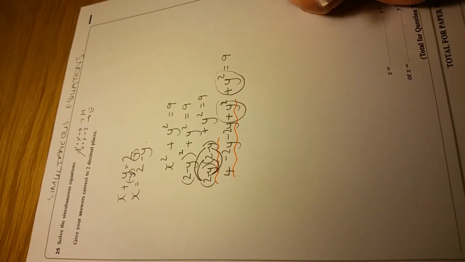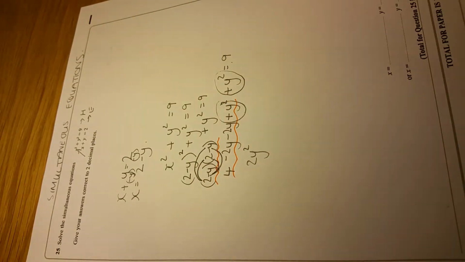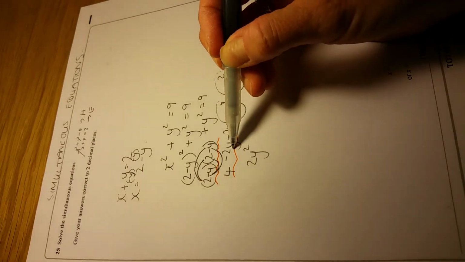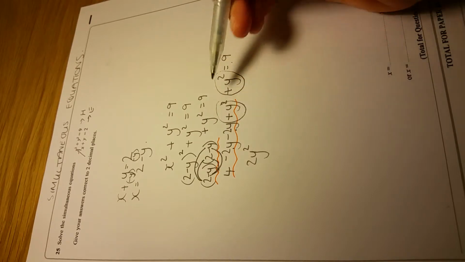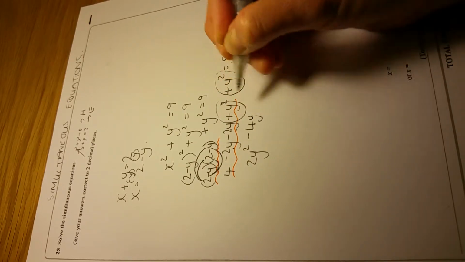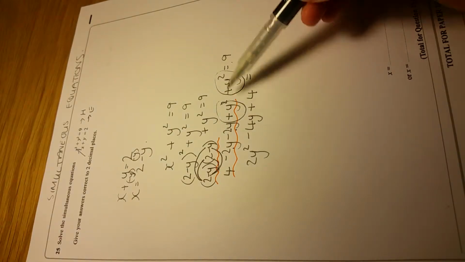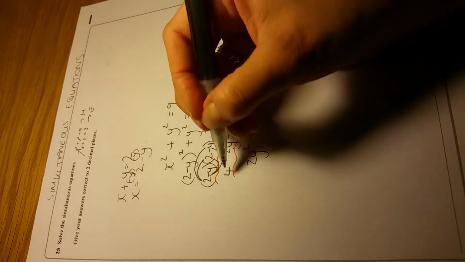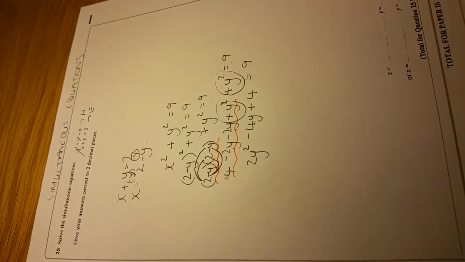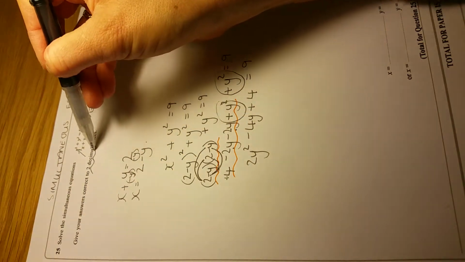So tidy it up. You've got a y squared plus another y squared. You might not have started with the y squareds, but I start with the highest power and then work my way down. Then I've got minus 2y, take away another 2y, so I'm taking 4y. Then I've got plus 4 equals 9. So I've got 2y squared, take away 4y, and the reason that's a plus is that's a positive 4, there's no minus in front of it. Now, it says, give your answers to 2 decimal places.